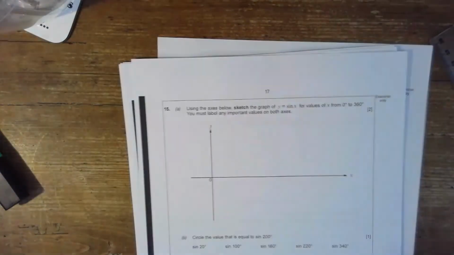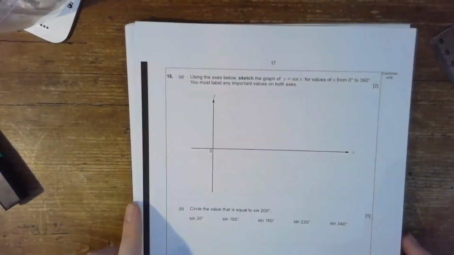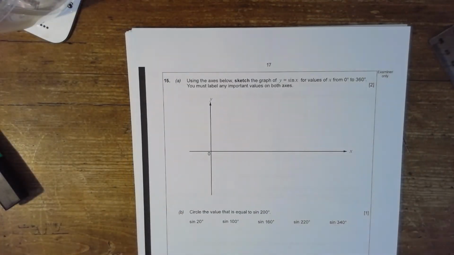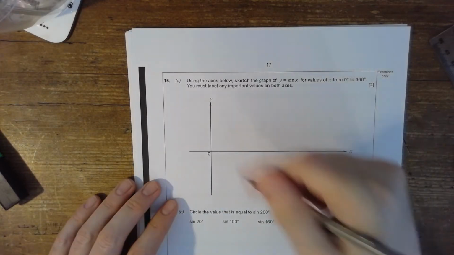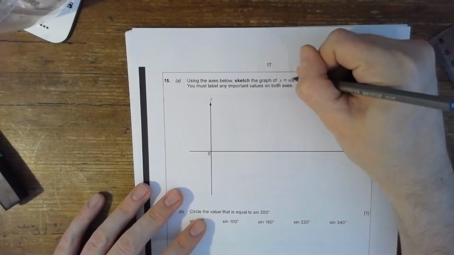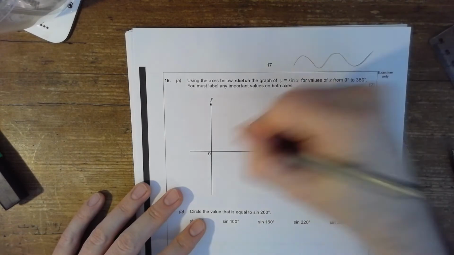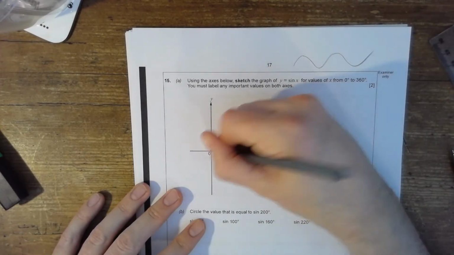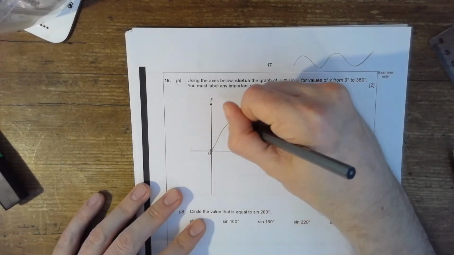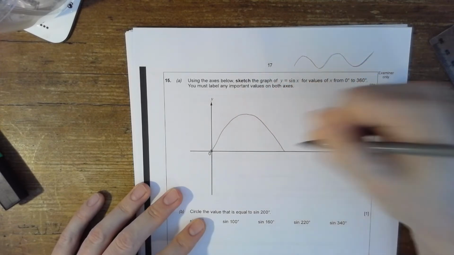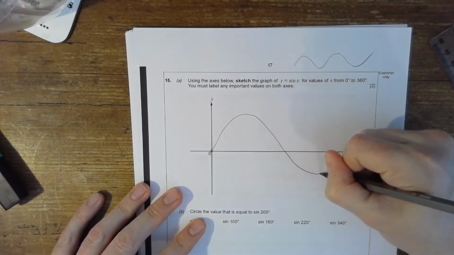Okay, over the page, it says, using a sketch of the graph of y equals sine x from 0 to 360, you must label important values on both axes. Okay, you're expected to know that the sketch of sine is a wave that looks something like this, and you need to know where it starts. It starts at the origin. Okay, it will then do a wave like that, and it will repeat underneath.